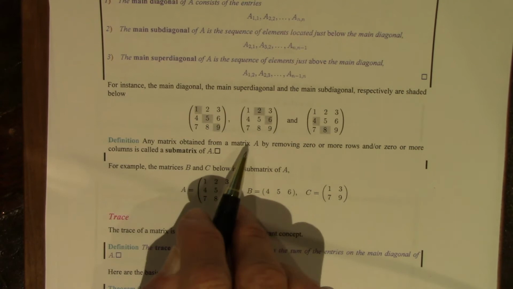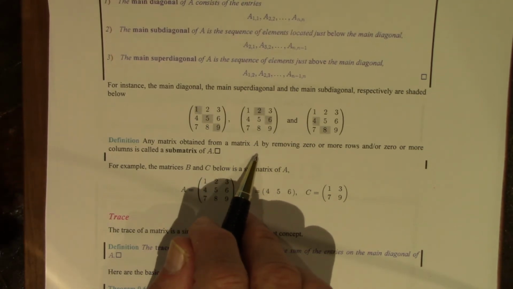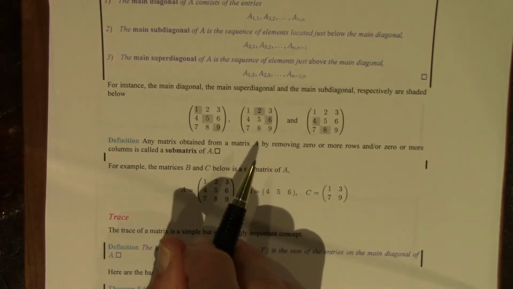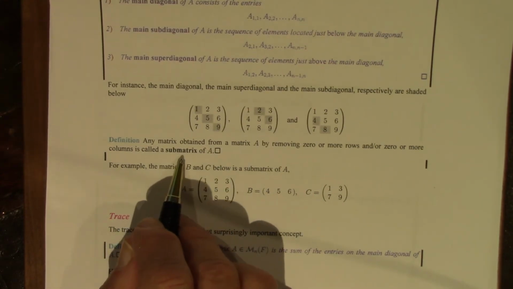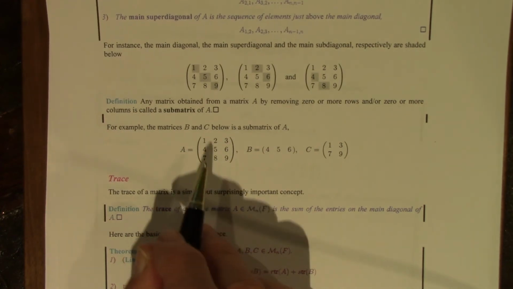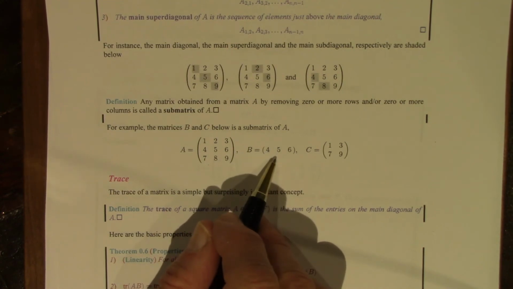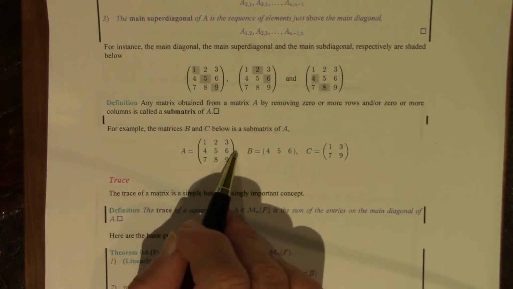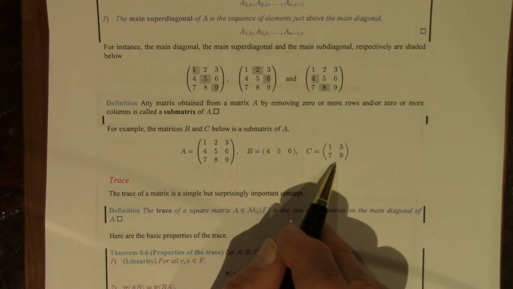Any matrix obtained from a matrix A by removing 0 or more rows and/or columns is called a submatrix of A. So this is the original matrix A, and if I remove the first and third rows, I get a submatrix B. If I remove the second row and the second column, I'll get this submatrix.